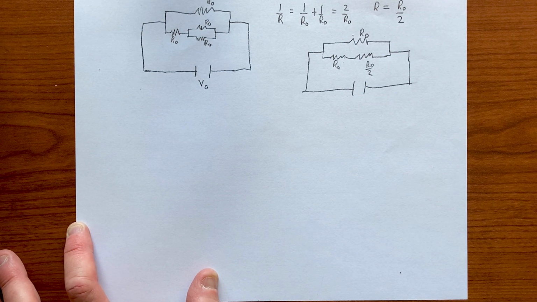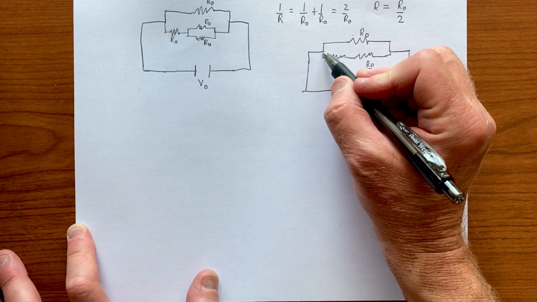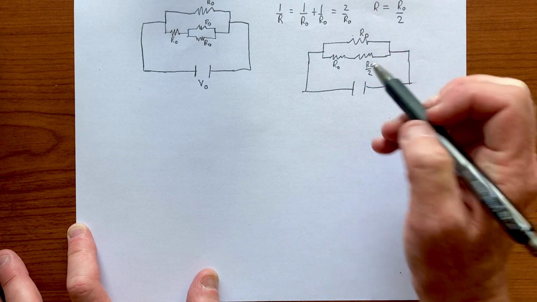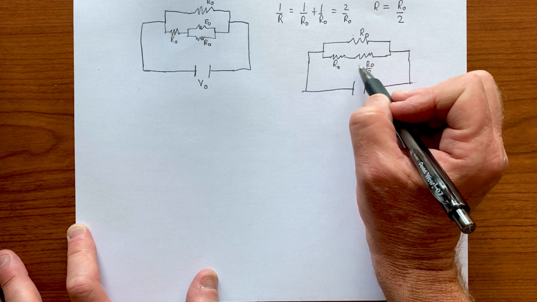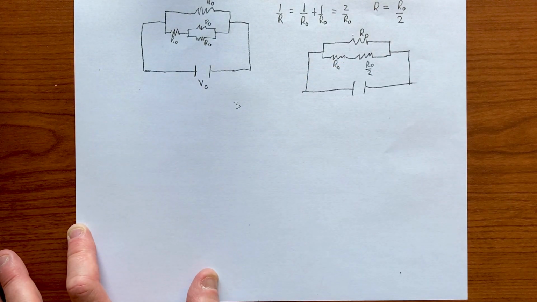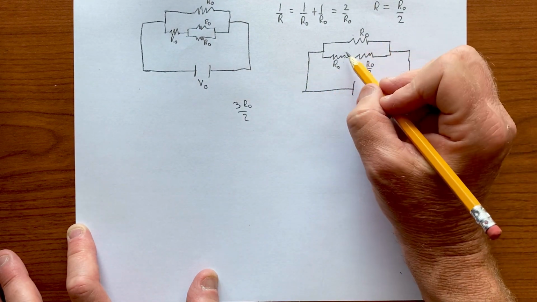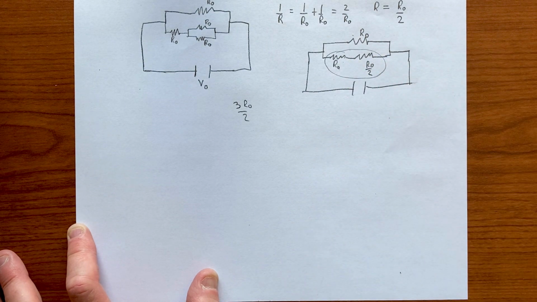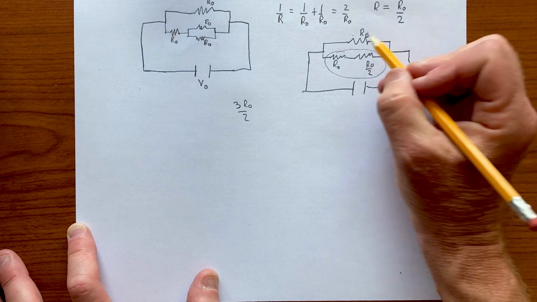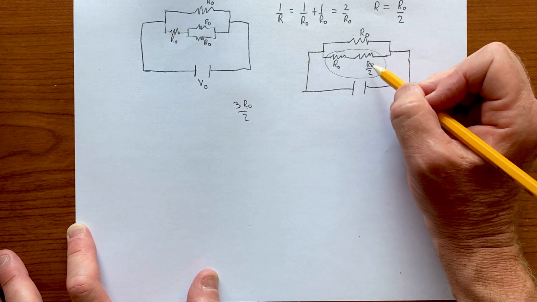Okay, so now we can reduce this further. There's a current here that goes through both of these in series. And so we have an equivalent resistance here, which is just the sum of these two. And so that's 3 R naught over 2 for this piece. And then we have this one and this one that are in parallel.